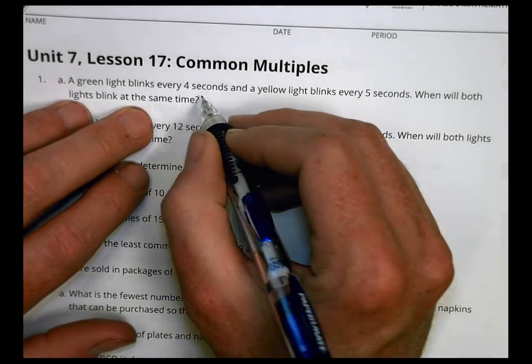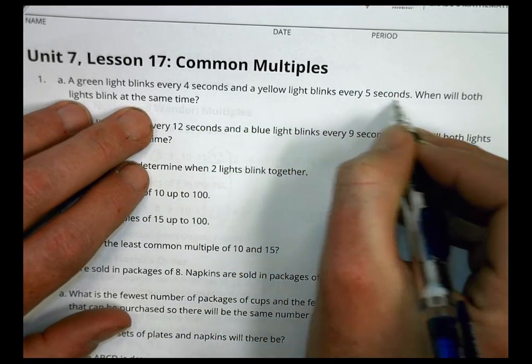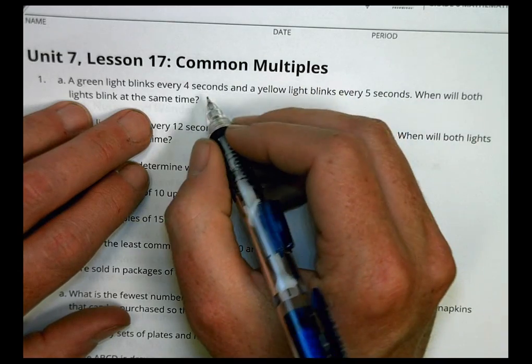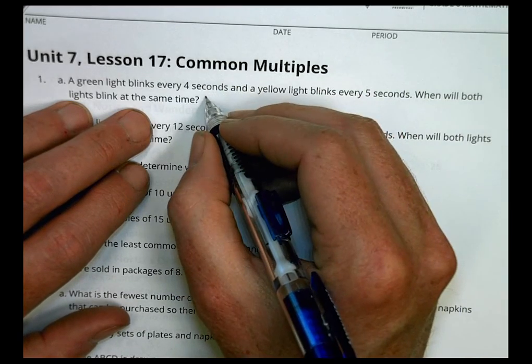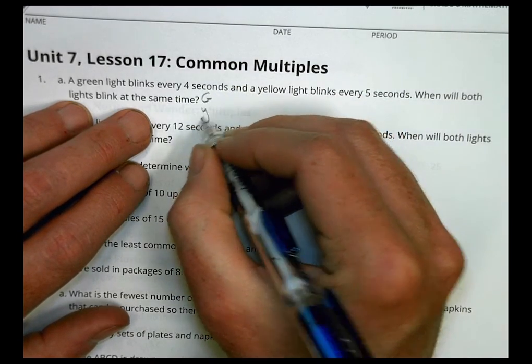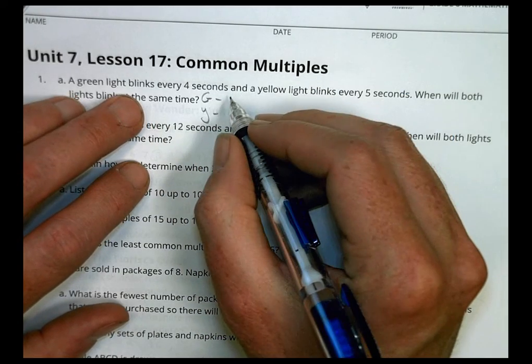A green light blinks every 4 seconds, a yellow light blinks every 5 seconds. When will both lights blink at the same time? So you're going to look for a pattern here, right? So here's green, here's yellow. The green one goes every 4 seconds.